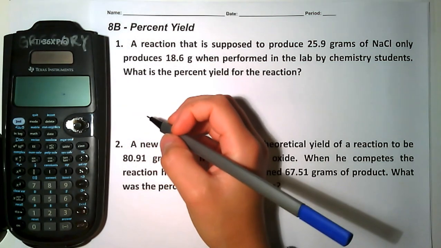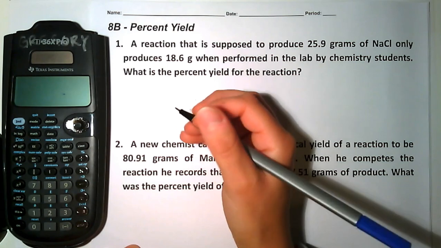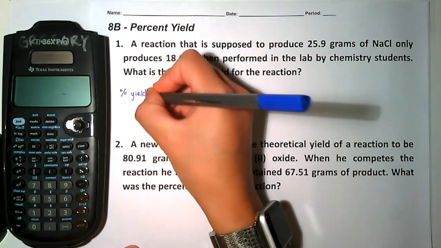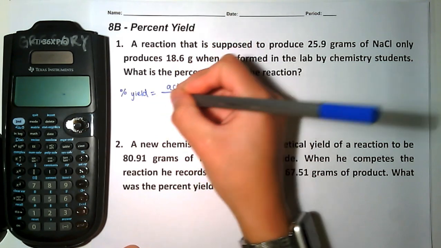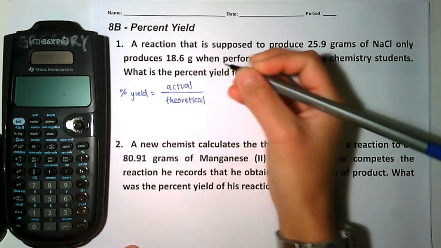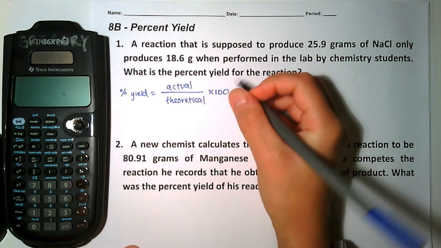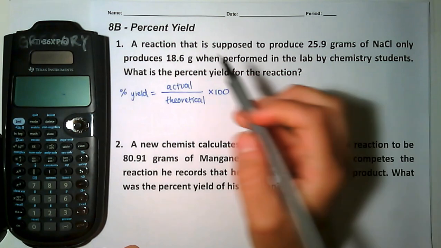So whenever we're doing one of these problems, we need to figure out what we have in the problem. So we know that percent yield is equal to the actual yield divided by the theoretical yield. And then to get it into a percentage format, we multiply by 100. So we need to figure out which one of these values is the actual yield and which is the theoretical yield.